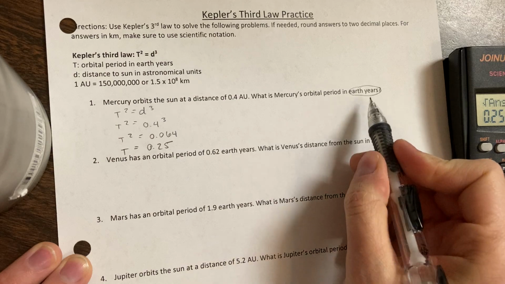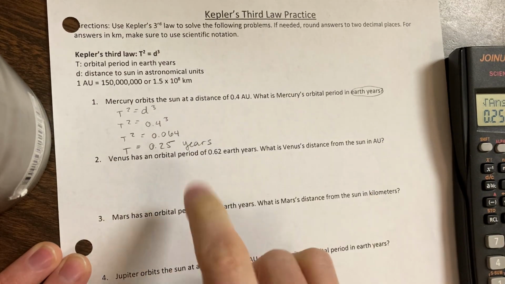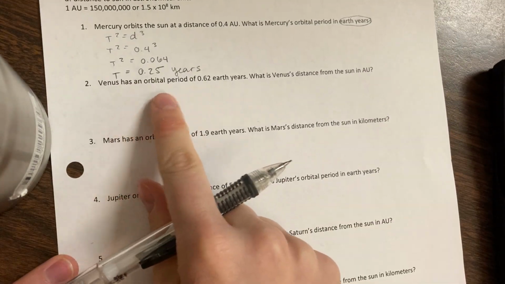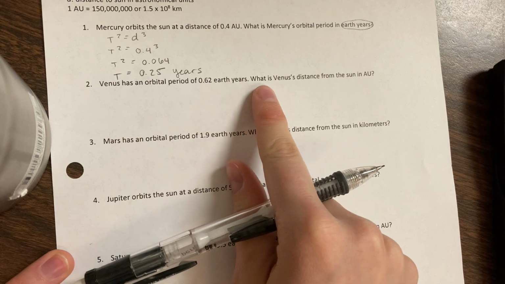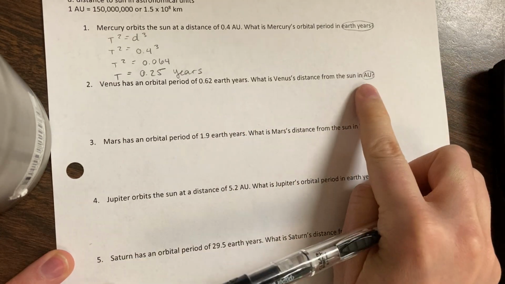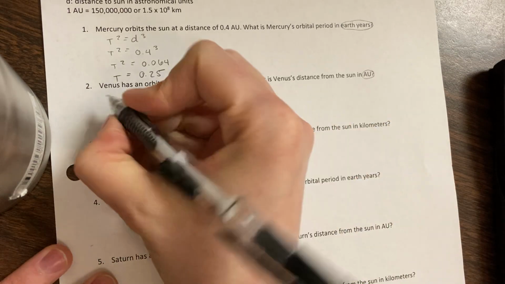And since our units, we want our Earth years, this is years. Okay, let's do number 2 together. Venus has an orbital period of 0.62 Earth years. What is Venus's distance from the sun in AU? So we're gonna have AU as our units in our answer. It gives us the orbital period time, and so we wanna find distance this time.